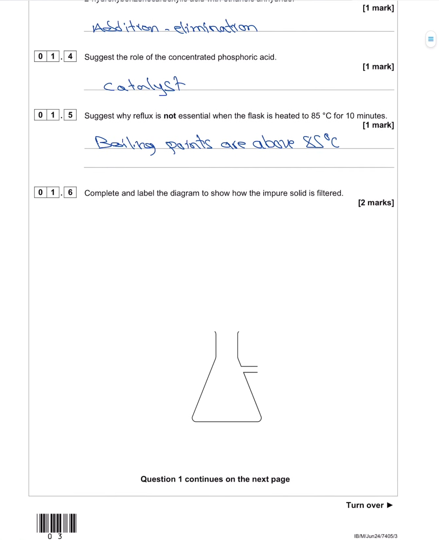And then here, after they finish, they do the filtration under vacuum. So they ask you to complete and label the diagram to show how the impure solid is filtered. Here, it's the Buchner funnel, and to complete this, first of all, don't forget to use the funnel.